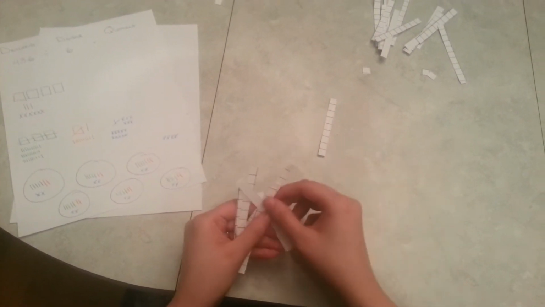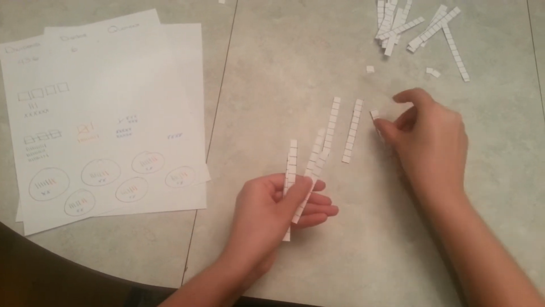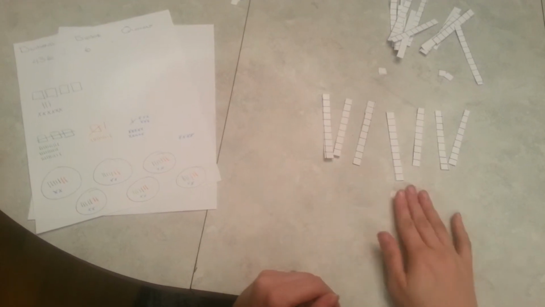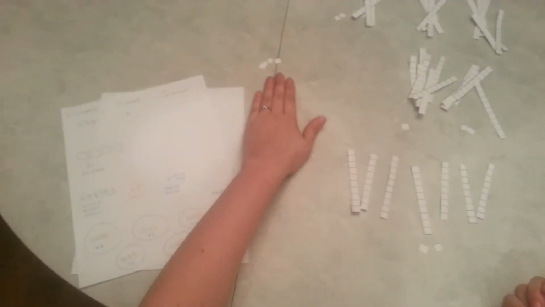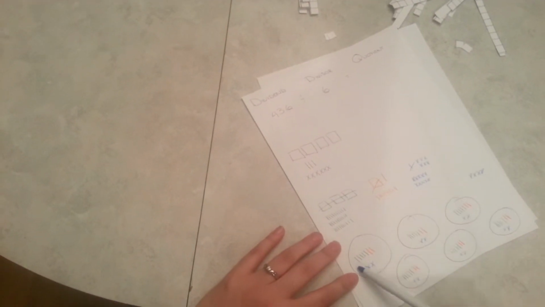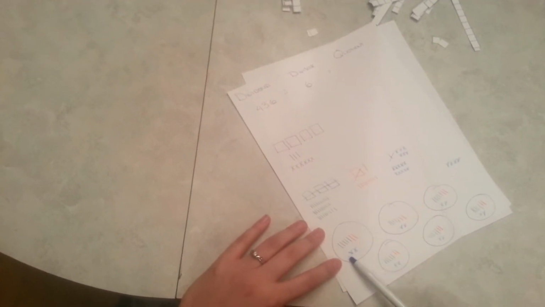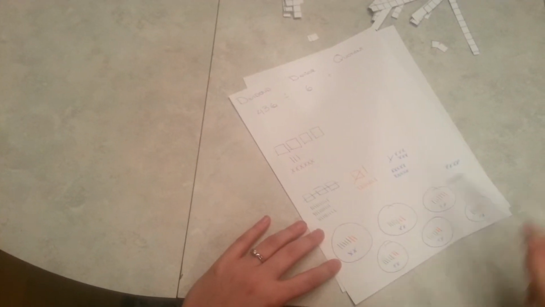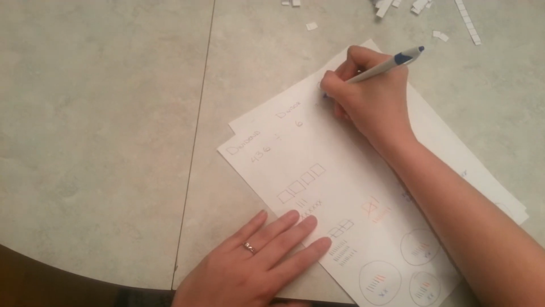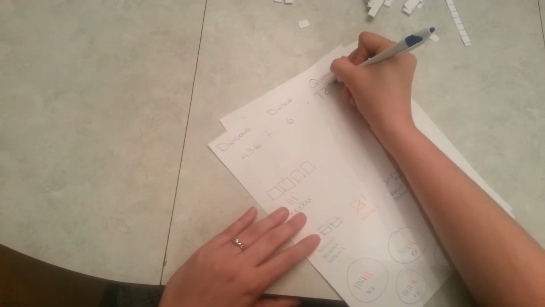So we have 10, 20, 30, 40, 50, 60, 70, plus 2 ones is 72. And we can't forget our 4 left over, so our remainder of 4. And that gives us our quotient. So in our drawings here, we can easily see that we have 7 tens and 2 ones, which is 72, plus our 4 off to the side here, which is our remainder 4. So 72, remainder 4 is our quotient.